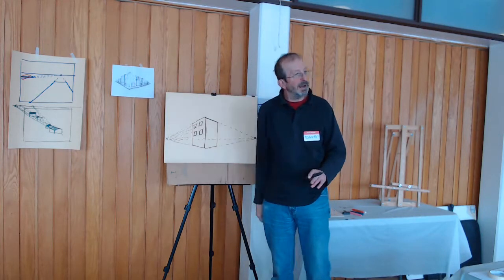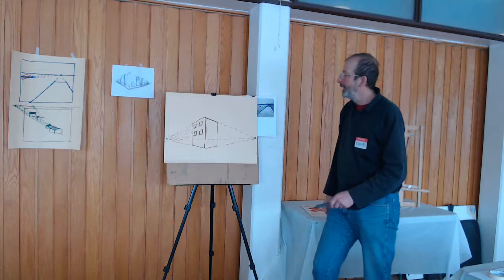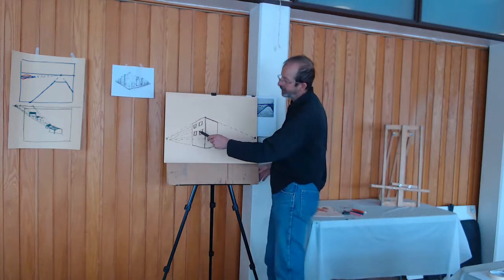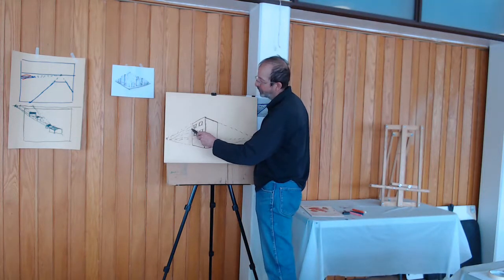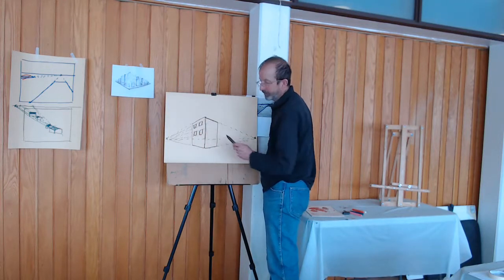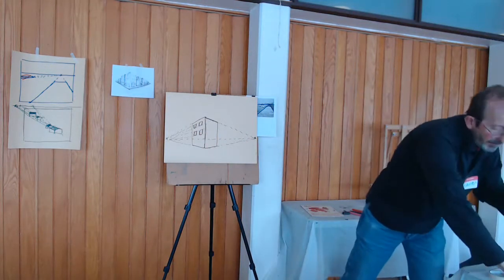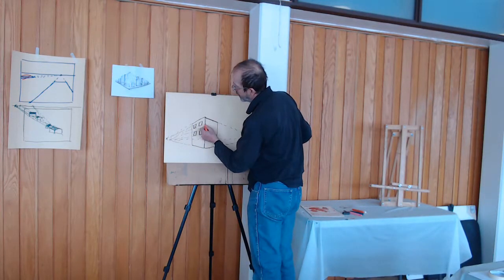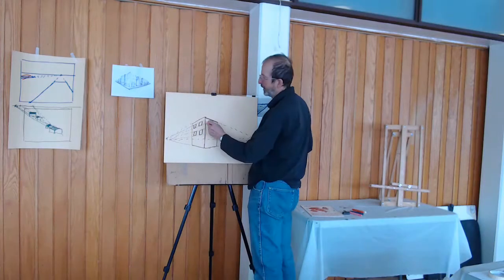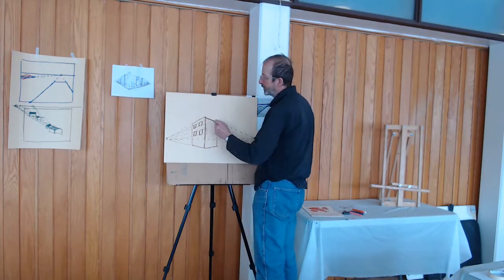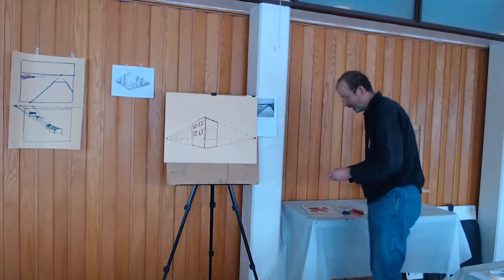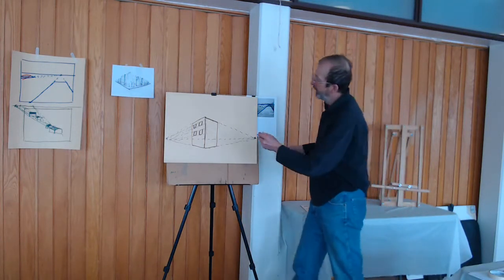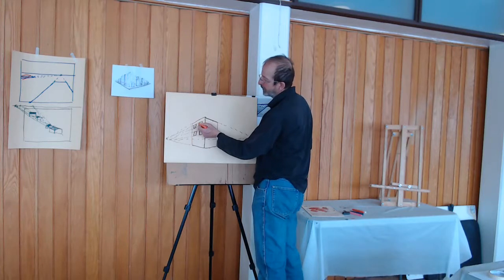There's one other little neat thing that I've done here, because I've brought my construction to the edge of the building. That point on the edge of the building is on this side of the building and it's on this side of the building too, because it's on the corner.